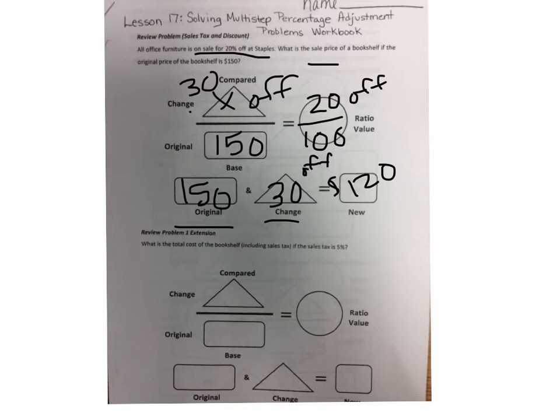And now we need to figure out the total cost of the bookshelf, including sales tax, if the sales tax is 5%. So immediately I notice that ratio value. So 5 is going to be 5 over 100. Before I continue, I'm going to label what that 5 is. So it's a 5% sales tax. So this top number up here is going to be my tax amount, which means the label over here is the tax amount.